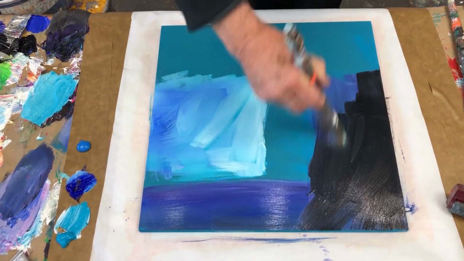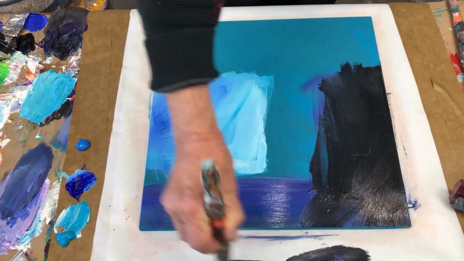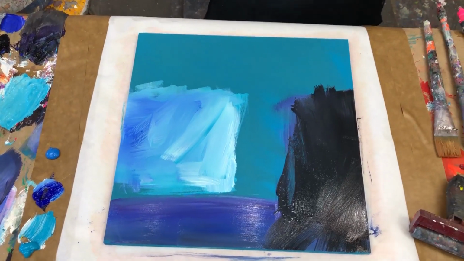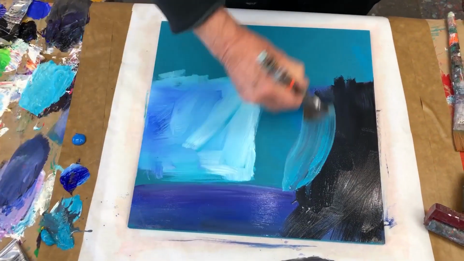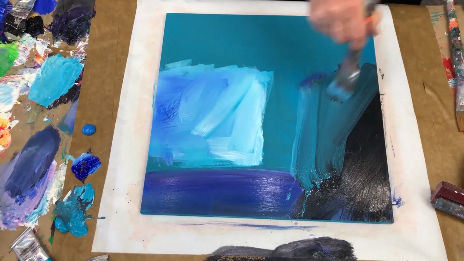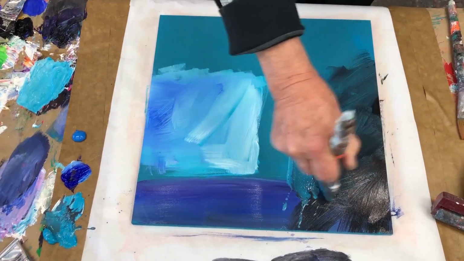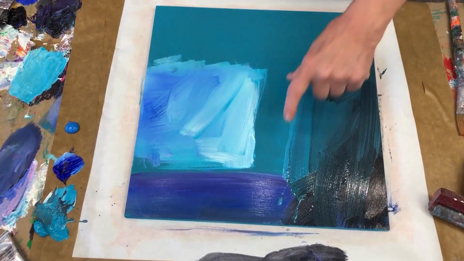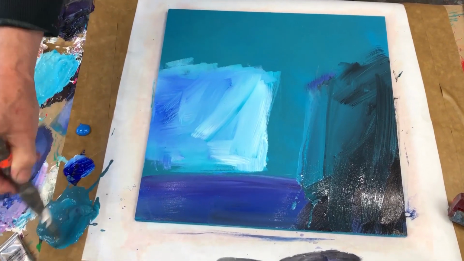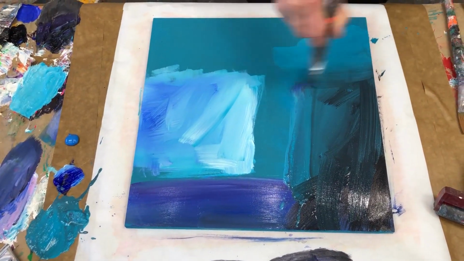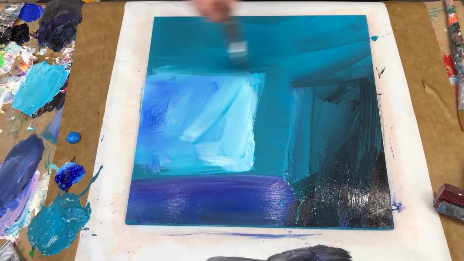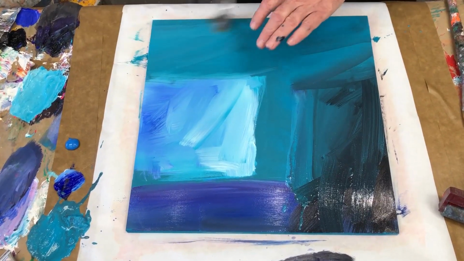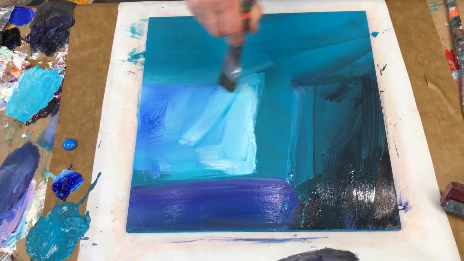More water in my brush. Get it back to the color. Yeah, just a little bit too much. Still very painterly, so I'm still staying with that. Soft, so it looks like it's glowing.